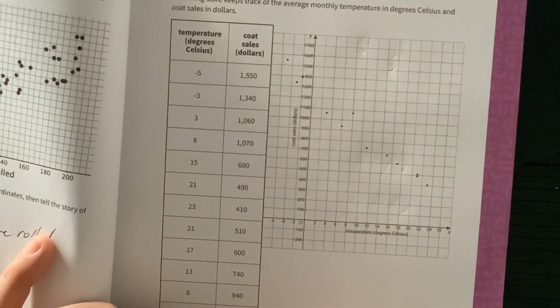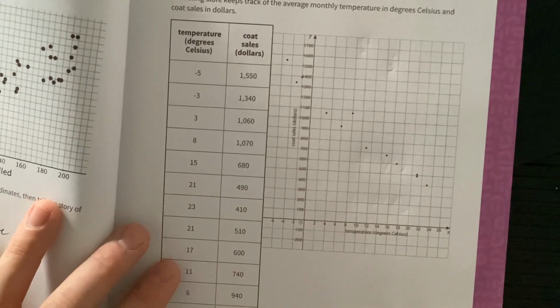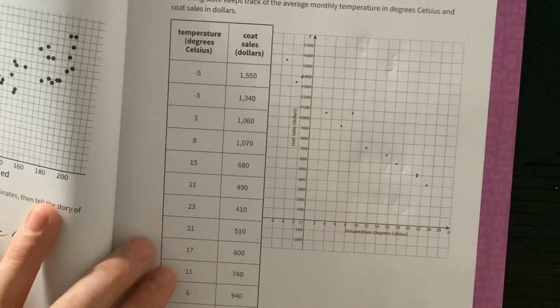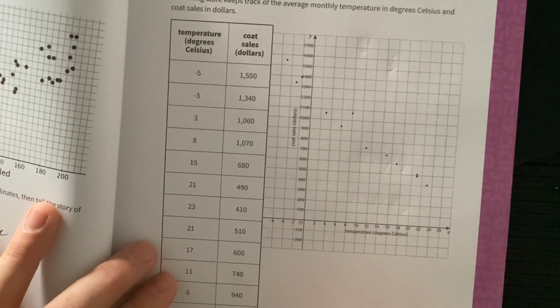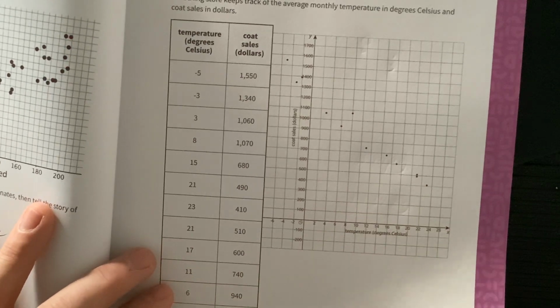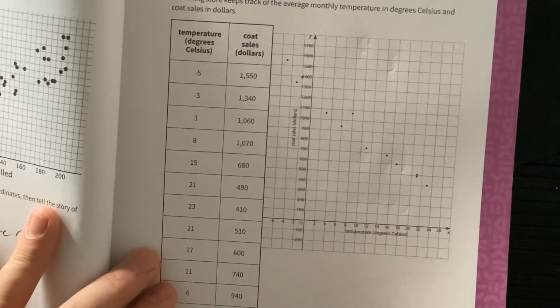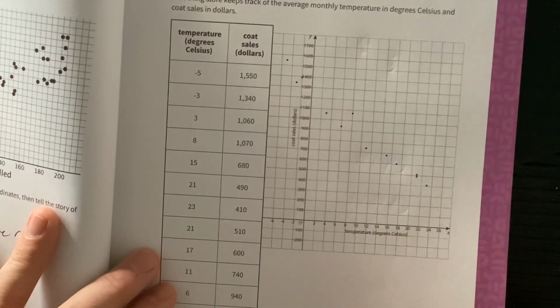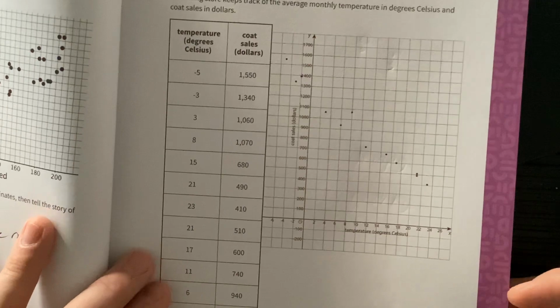Yeah, I probably should specify it's in degrees Celsius. So what's the 680? Yeah, value of the coats that you sold. I mean, they're not $680 coats. That's how much they are ringing through the register, 680 bucks.